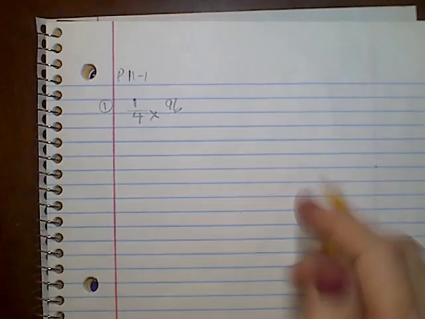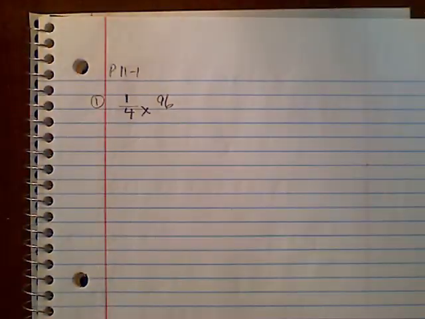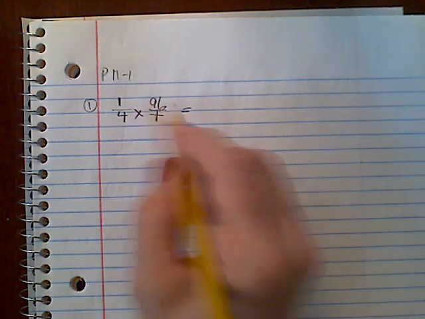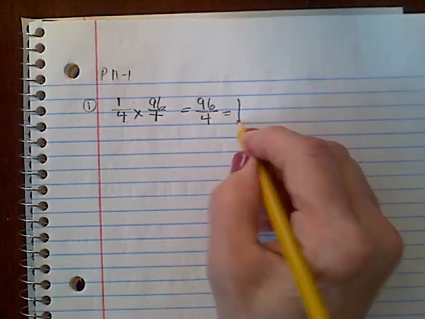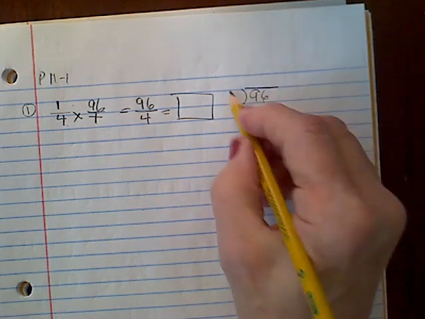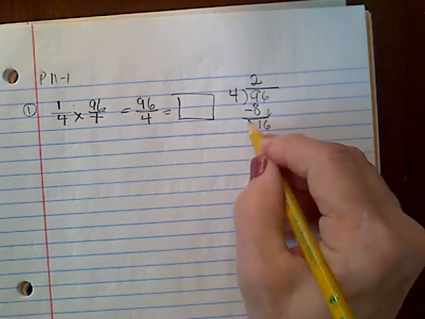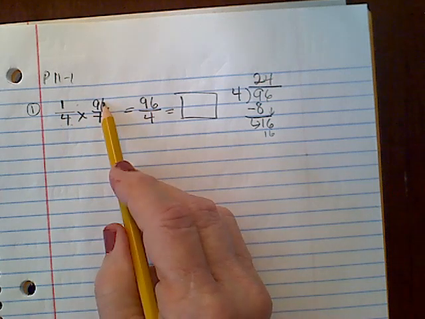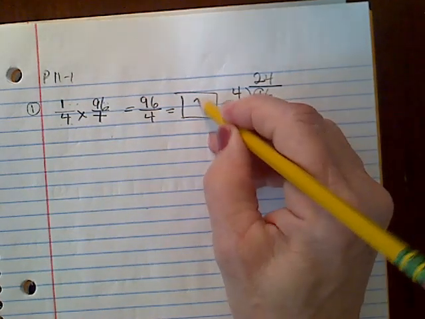On this one, it's kind of difficult to just divide 4 into 96. So sometimes I'm just going to go straight across. So this is 1 times 96 is 96. 4 times 1 is 4. And then I'm going to simply divide 96 divided by 4. That goes in twice. Subtract, bring down, and 4 goes into 16 4 times. So again, sometimes if you can't think of how many times 4 goes into that, just go straight across if the numbers are not that big. So that answer is 24.